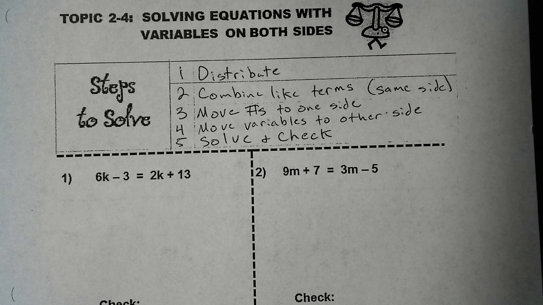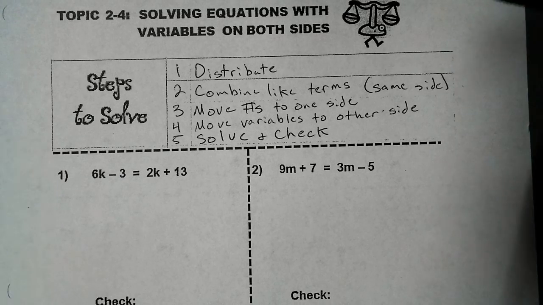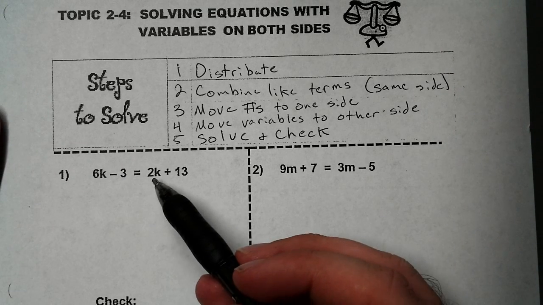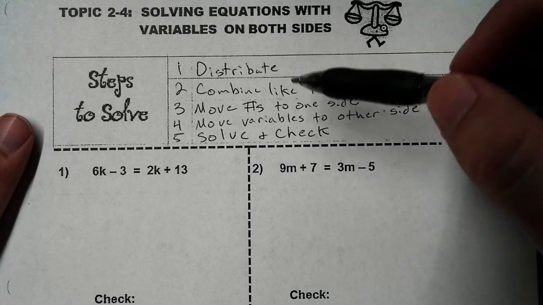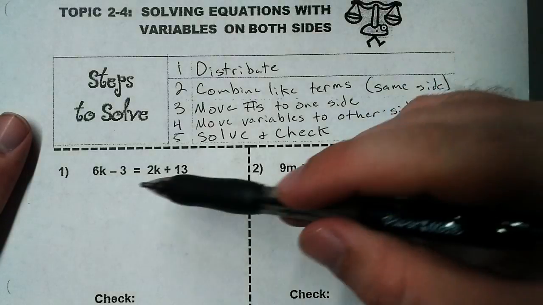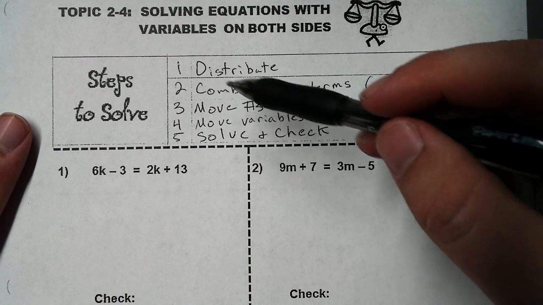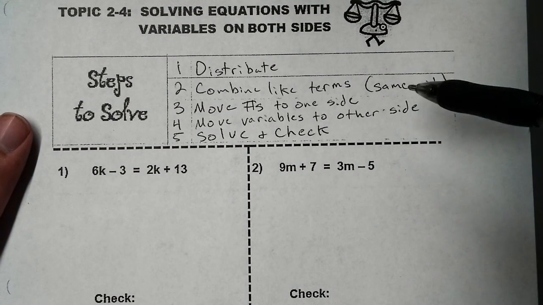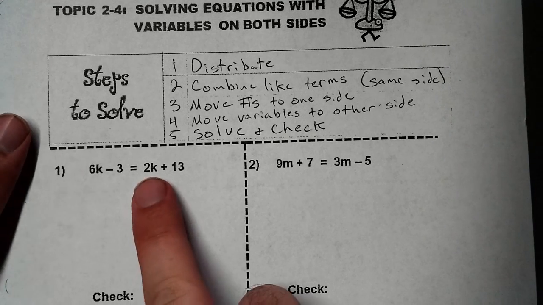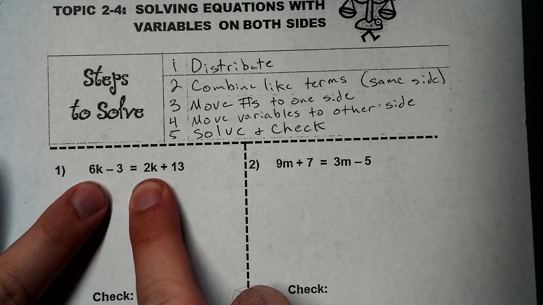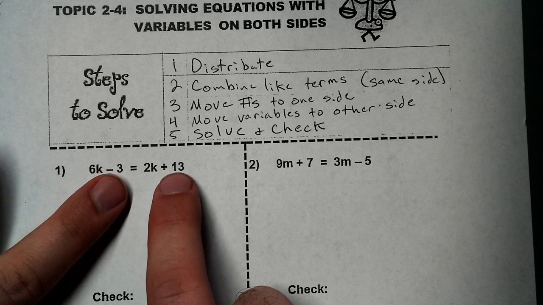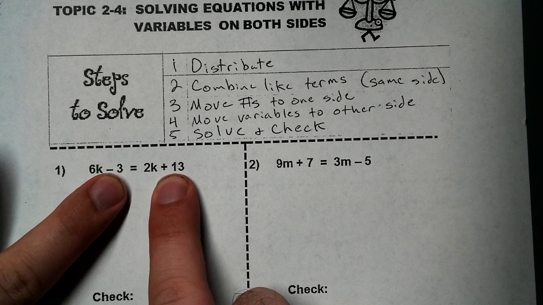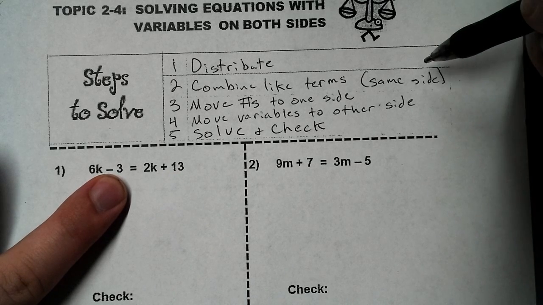Now let's do an example together. Let's look at this first one. I've got 6k minus 3 equals 2k plus 13. So let's go through the steps just like on the other notes. First, is there anything to distribute? Nope. Okay, move on to the next step. 2, combine like terms. Remember, they have to be on the same side. For example, although these are like terms, they both have k's, since they're not on the same side, we can't combine them. These are both regular numbers, but they're not on the same side, so we can't combine them on this step. So they've got to be on the same side.